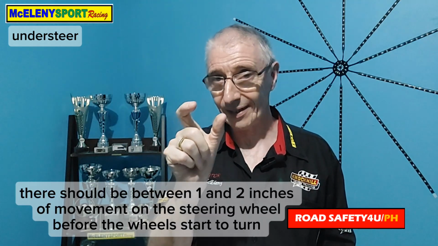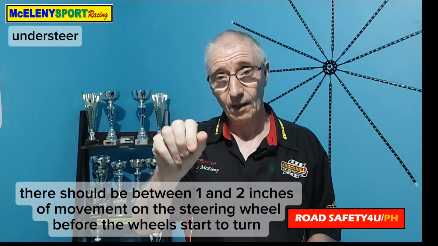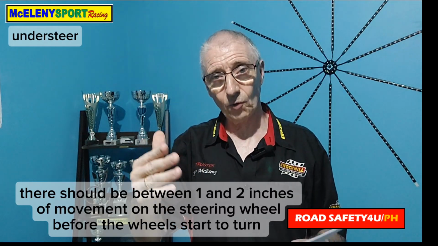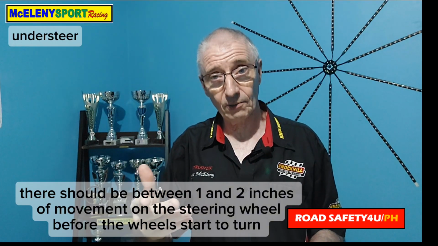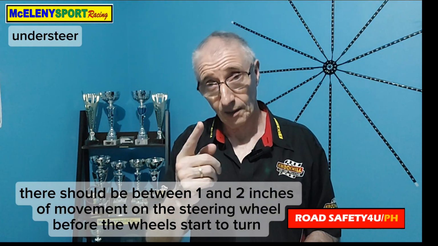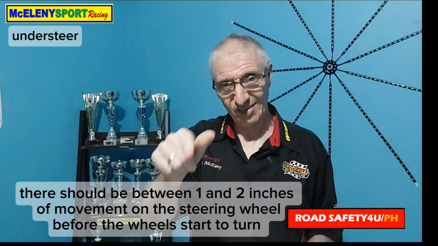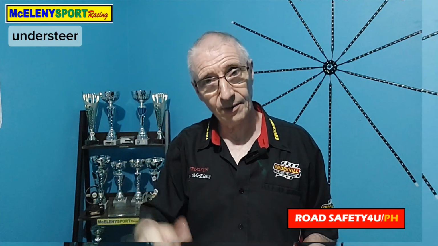There should be about an inch of movement. If there's any more than that, then you've got what we call free play. In other words, some of the components may be worn. If you're driving into a corner and you turn the wheel and there's a slight delay, that is going to produce understeer.